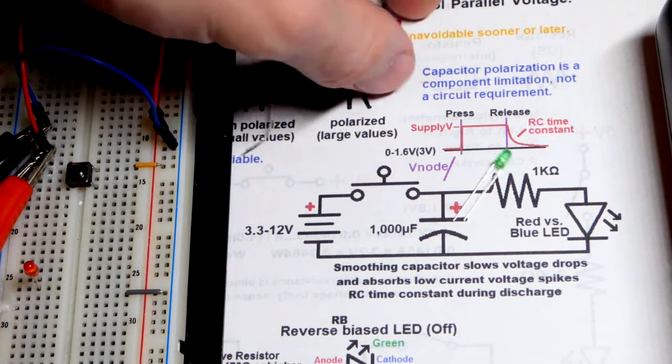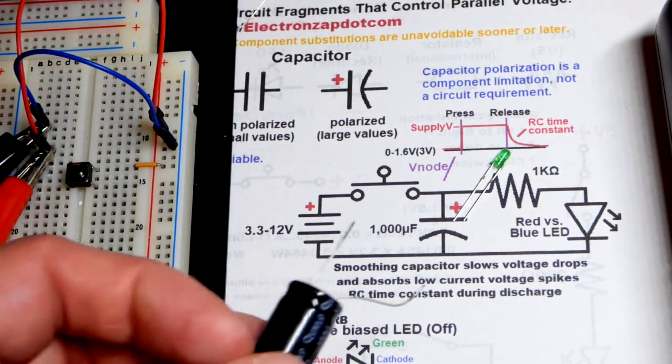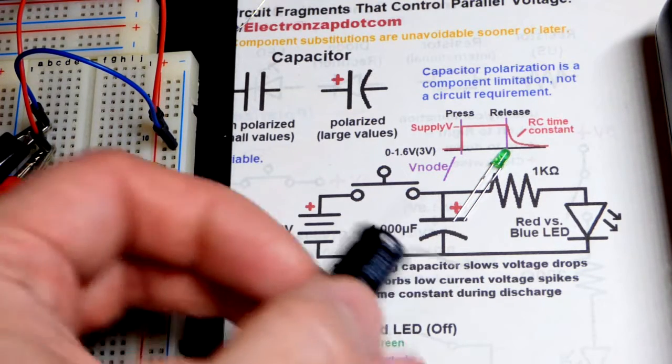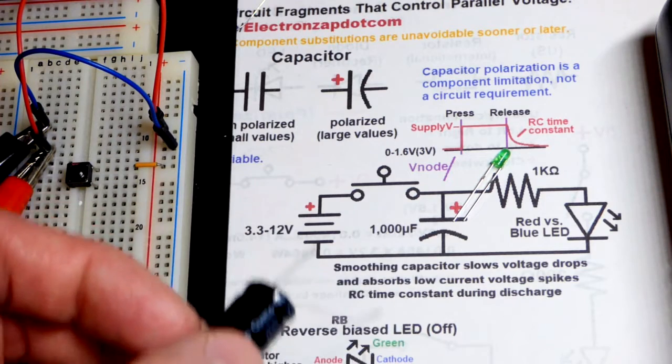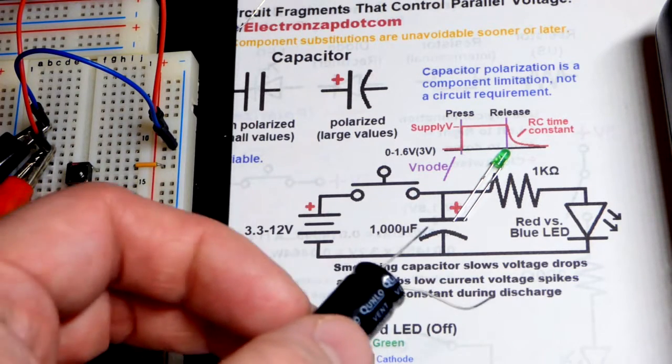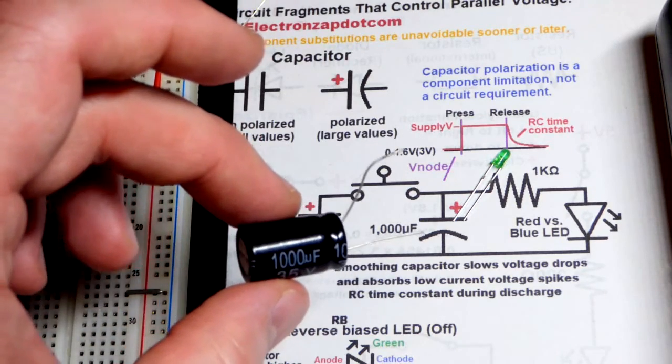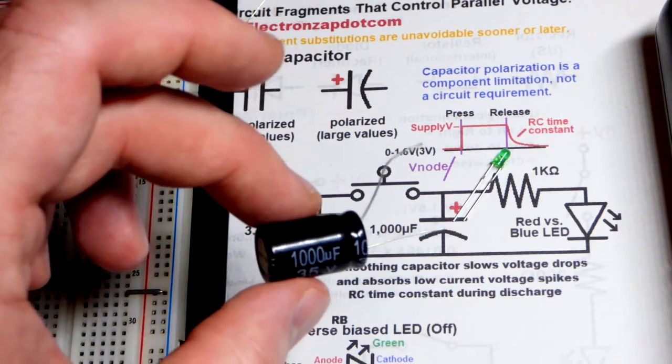And in this circuit, it's important that we have the polarities right, because once the switch is closed, we will have the capacitor here directly connected to the power supply. So this is a 1000 microfarad capacitor. I said in the last video my largest was 470 microfarad. That was for that particular kit.